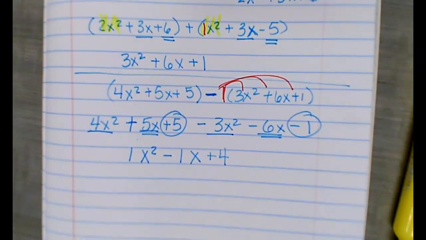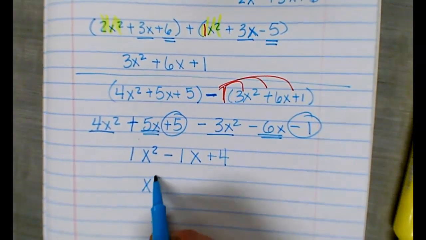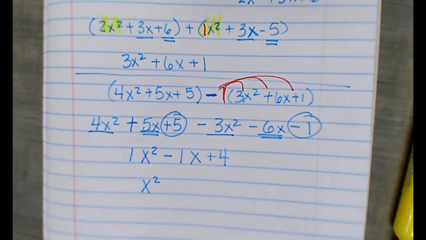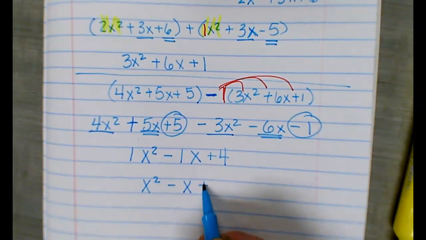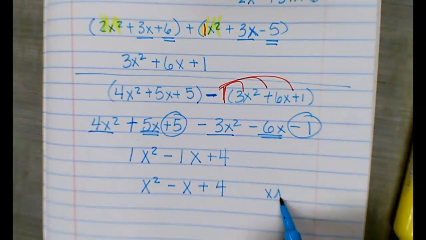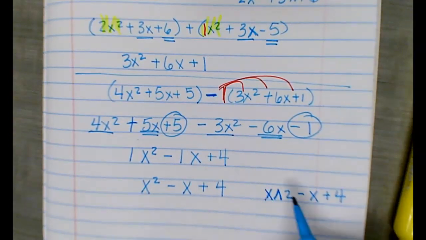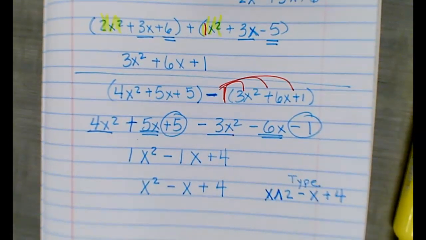Now, that's not considered good form. 1x squared is just x squared. 1x is just x. So that would be considered good form, and you would type this in your computer when you get this problem. If this was the answer to a homework problem, that's how you would type it into Schoology.